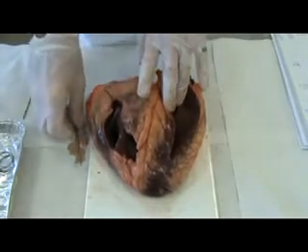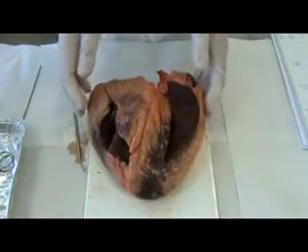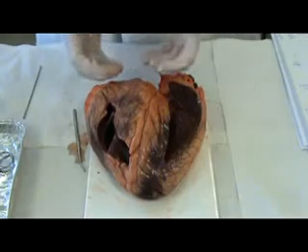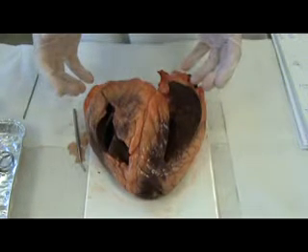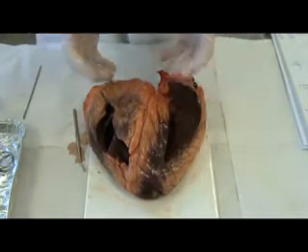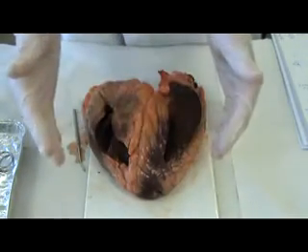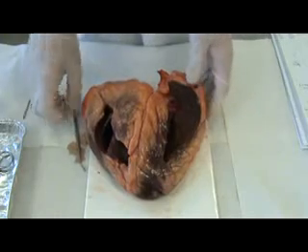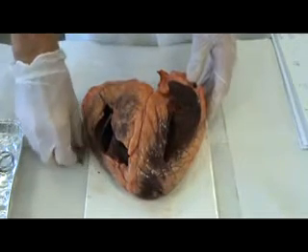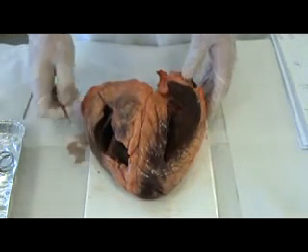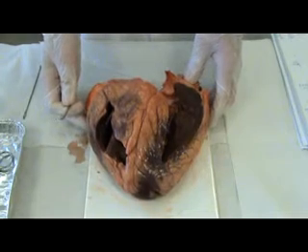The two atria fill with blood, and then when they contract, they force the blood into the ventricles, which then together fill with blood. So this creates a good rhythm to the heartbeat, a coordinated heartbeat.